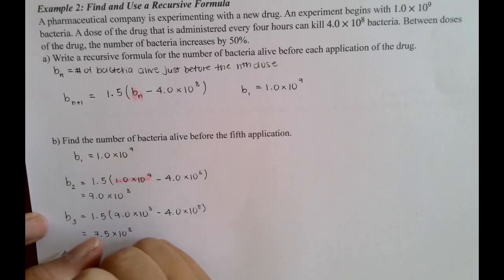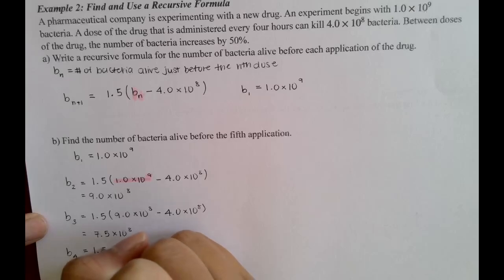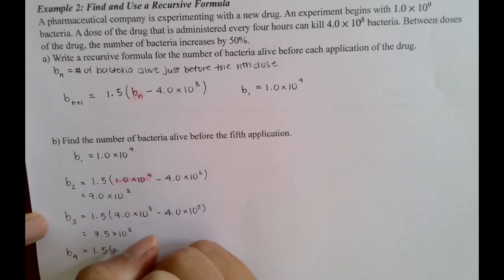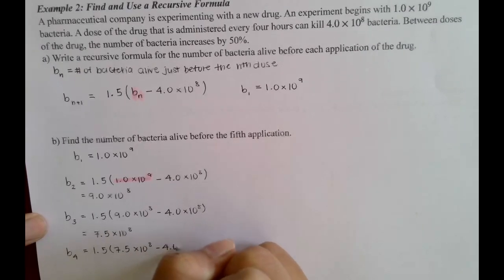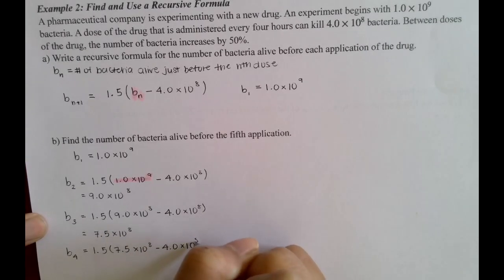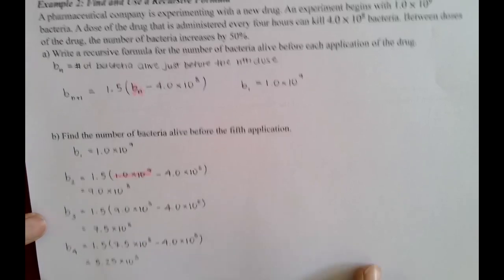Okay. Then I'm going to do right before the fourth dose, so 1.5, I'm going to take the previous one, 7.5 times 10 to the 8th minus 4.0 times 10 to the 8th. Okay. And then right before the fourth dose, there is 5.25 times 10 to the 8th amount of bacteria. Okay.